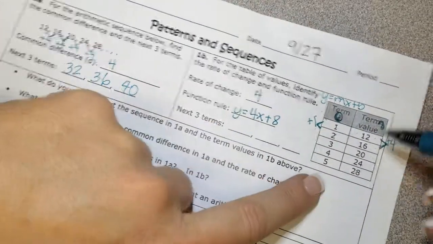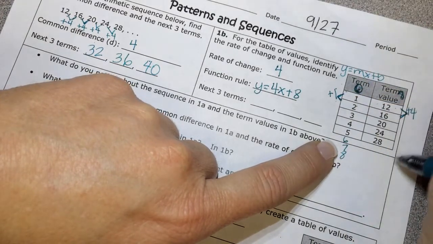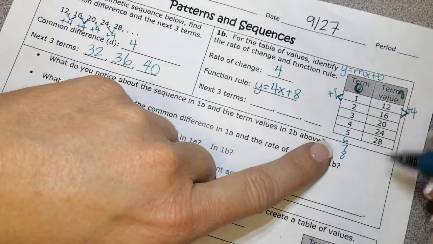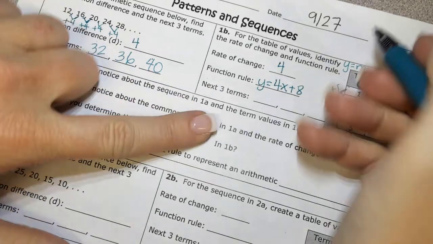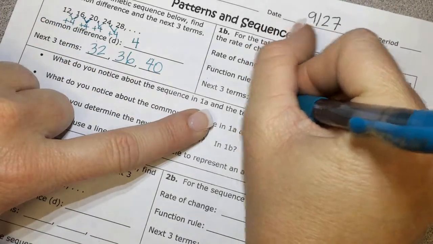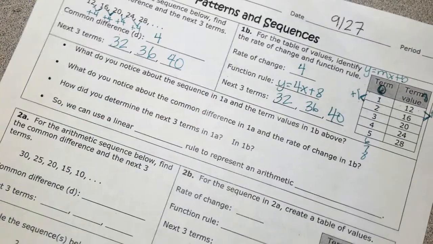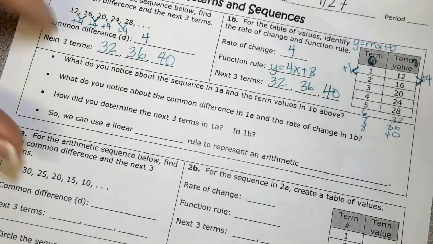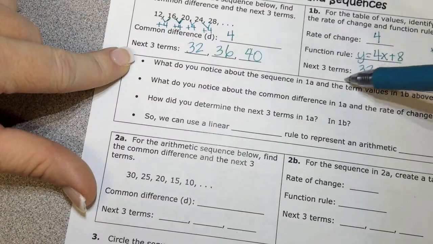Okay, and then my next three terms, so 6, 7, 8, I know that they're increasing by 4 each time. So this one will be 32, 36, and 40.